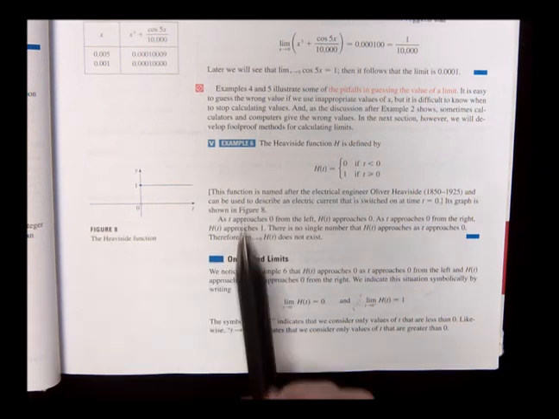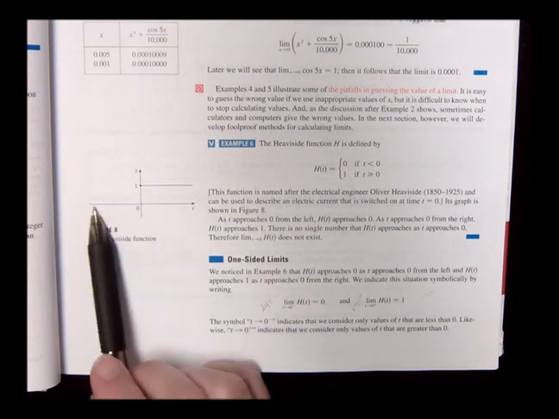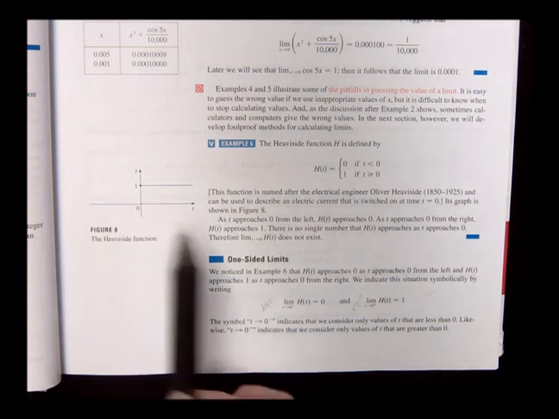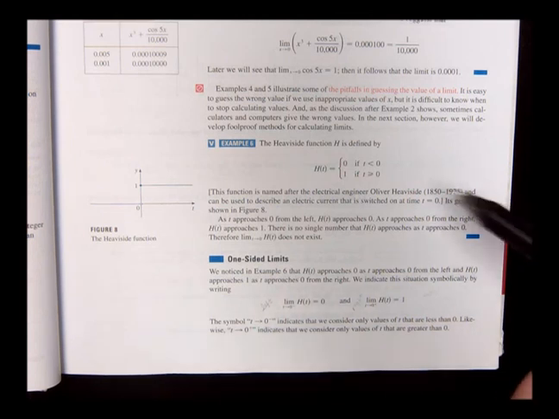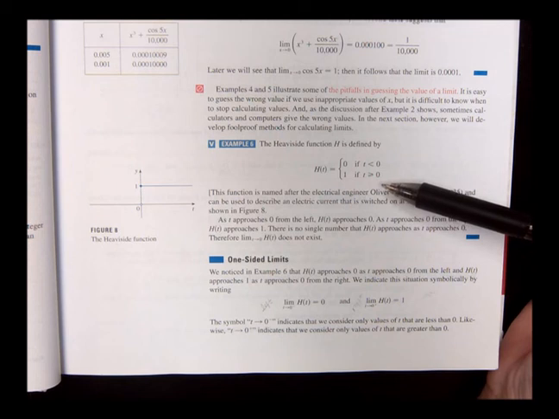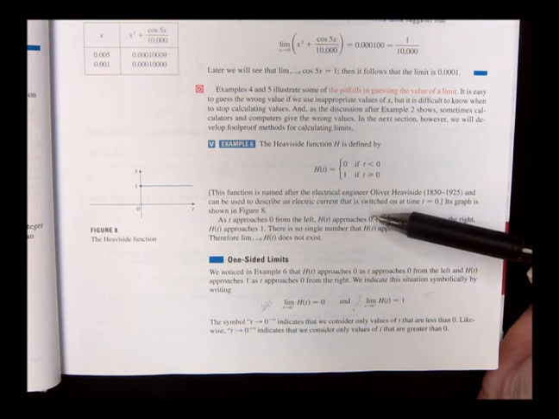So obviously, if I approach this from the left, and I approach it from the right, I'm going to get two very different numbers. So came the discovery that sometimes we need to just look at limits from one side.